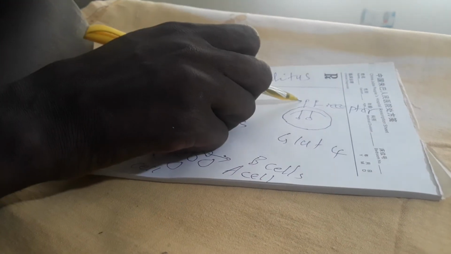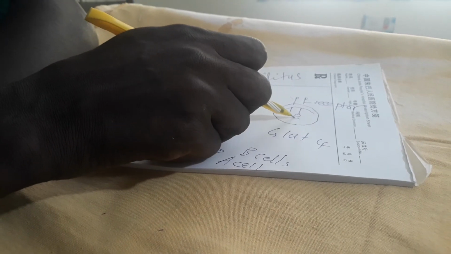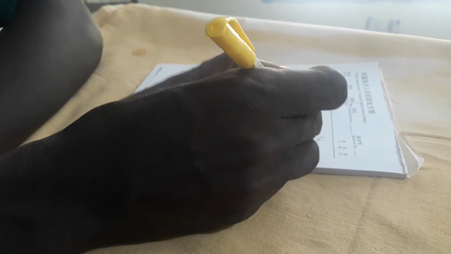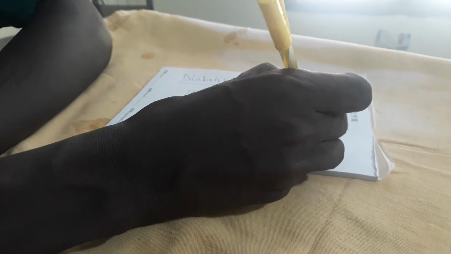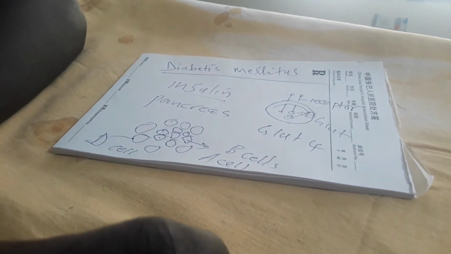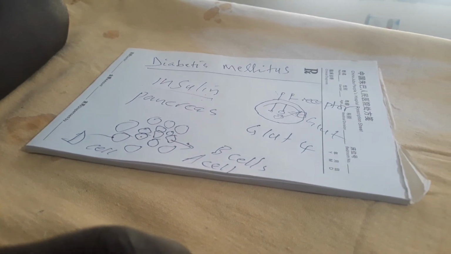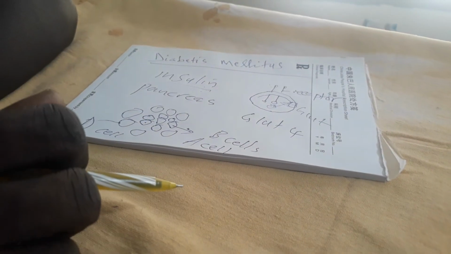So when insulin binds with its receptor, GLUT4 will be translocated to the cell membrane, and a lot of glucose will now be transported into the cell so that the synthesis of glycogen is done inside the cells.